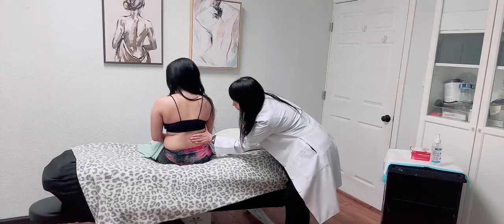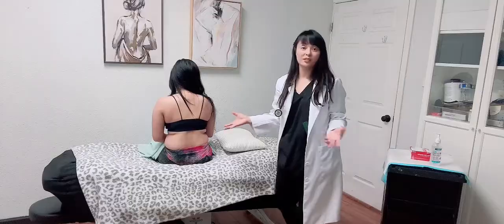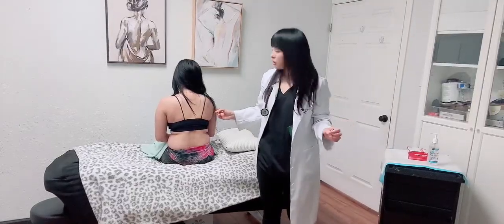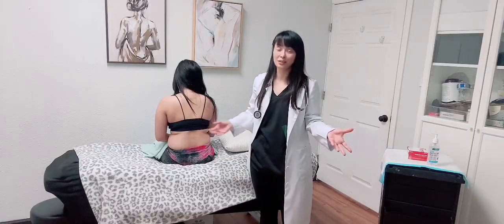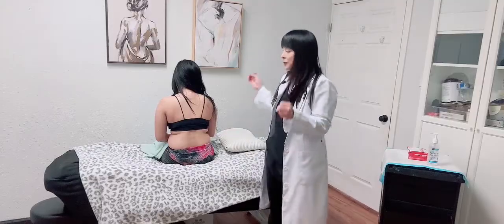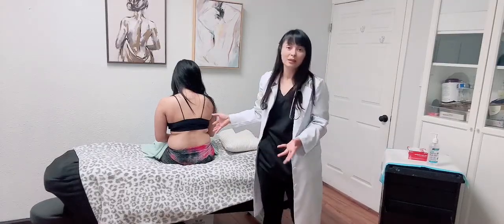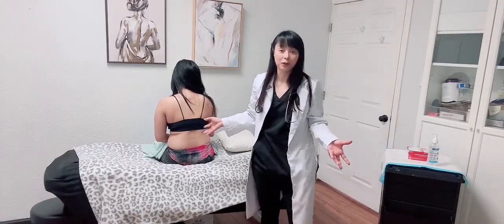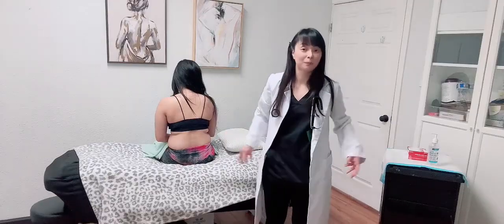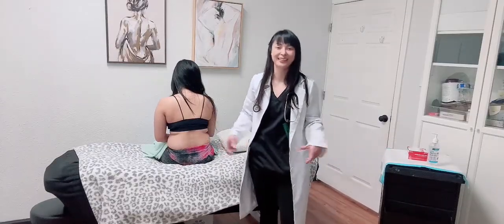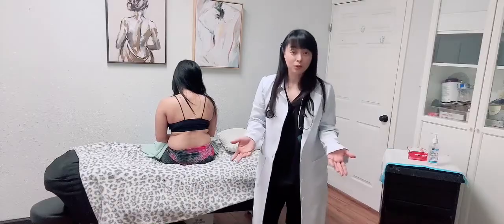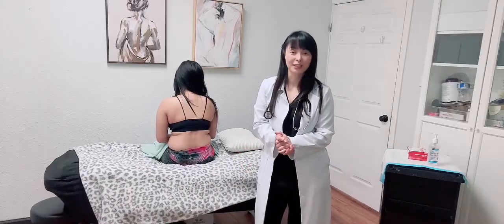Do you feel any pain? No. All right. So she does not feel any pain. It means she's negative for any renal problem. And if ever the patient feels pain, it means there's some sort of kidney problem or some infection or UTI. All right. So I think that concludes our abdominal assessment.